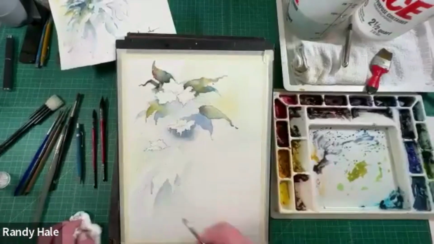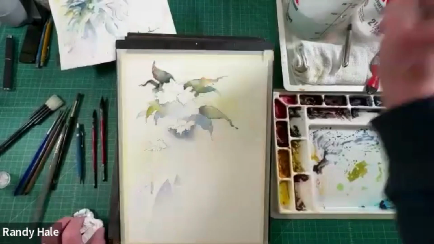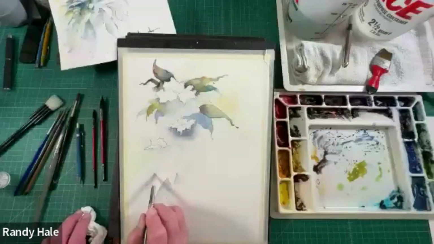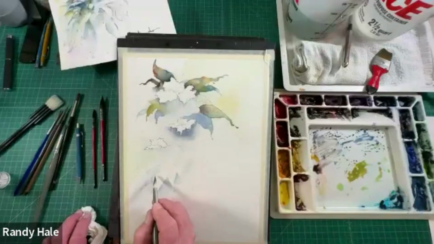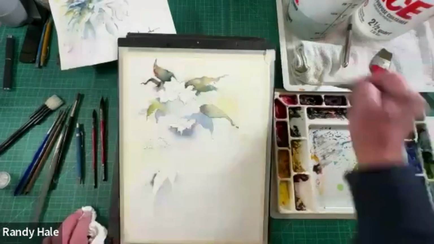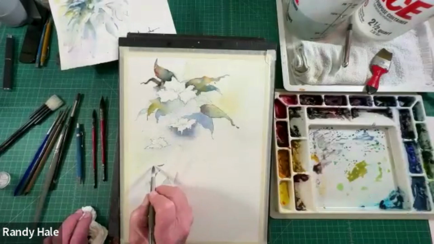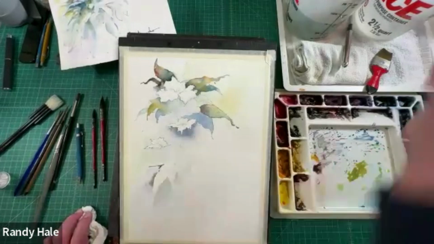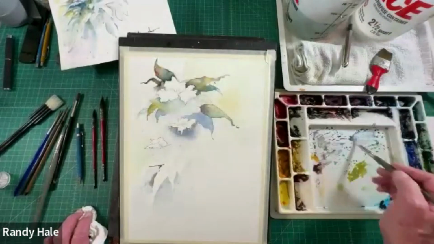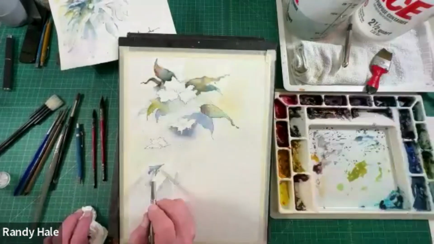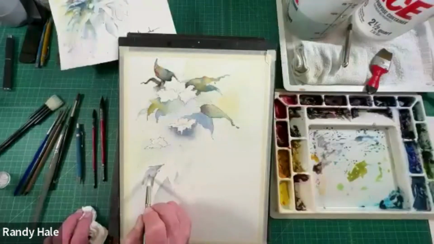And you can even take a tissue and kind of blot some of the lower edges of that away so that you only see the one edge where it's up against a leaf shape. And I'm going to come back in with some darker stuff, come up in here, create another. And I'm painting the background and leaving the lighter areas to be leaves that are in negative shape.